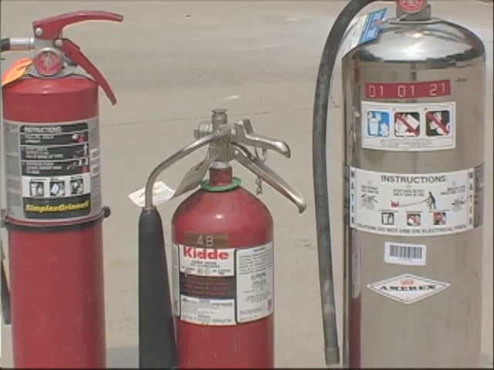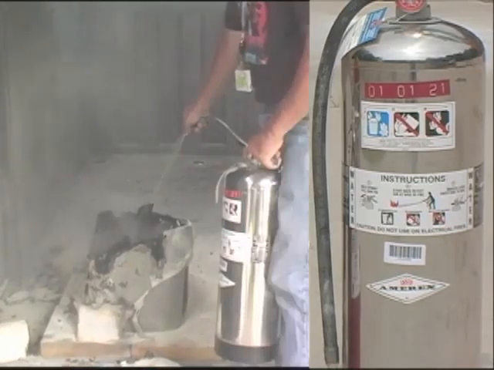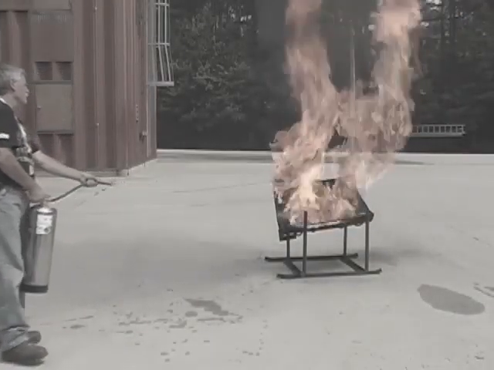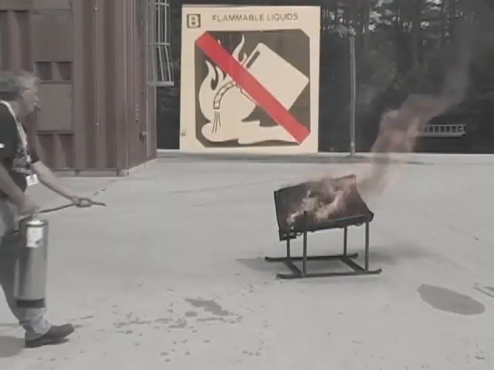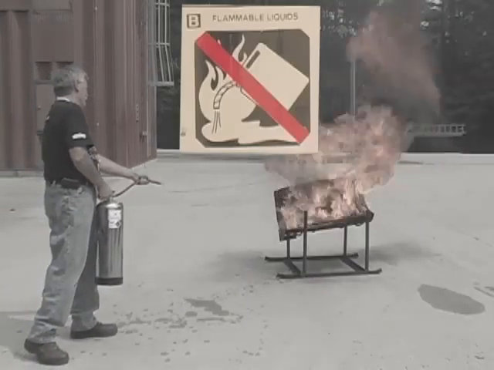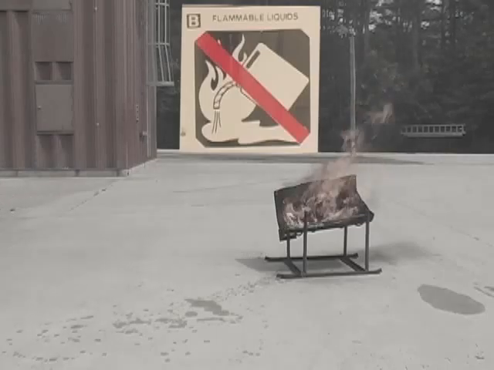There are 3 common types of extinguishers. Water extinguishers are suitable for Class A fires only. It's dangerous to use a water extinguisher on burning liquids such as gasoline or grease because the water will only spread the fire around and it won't put it out.